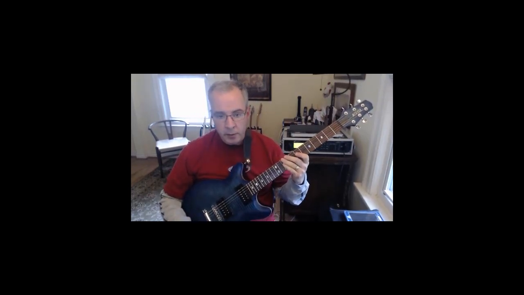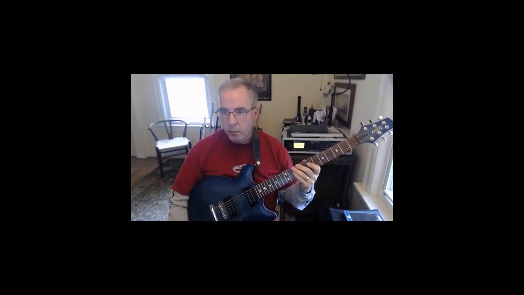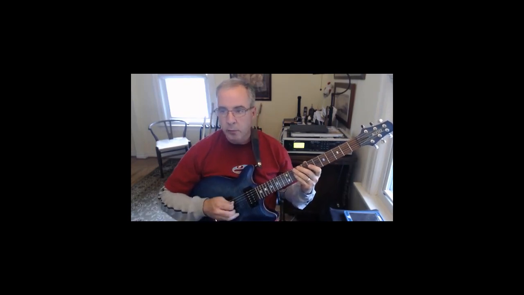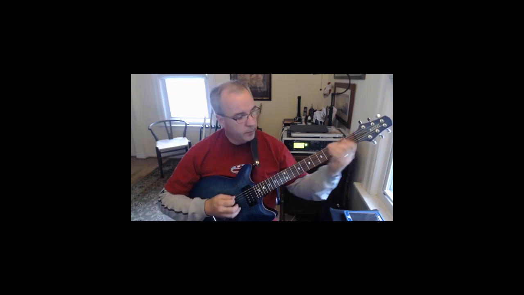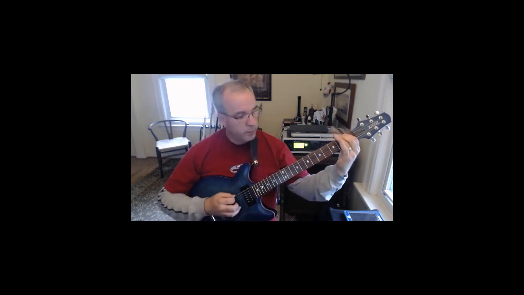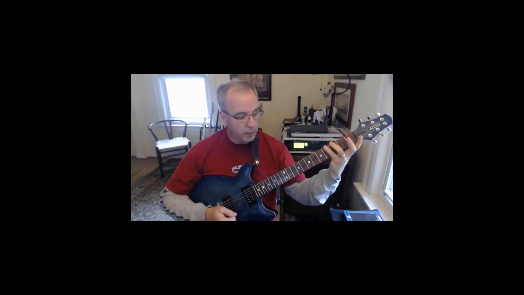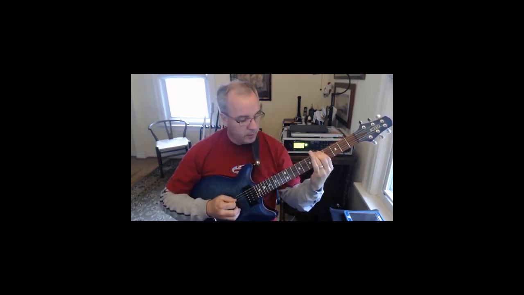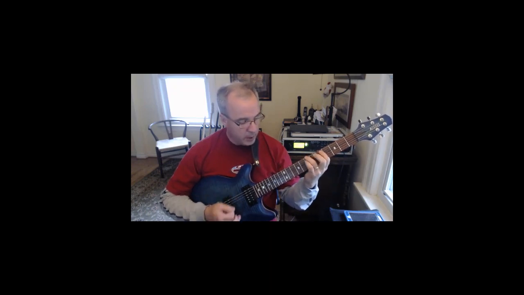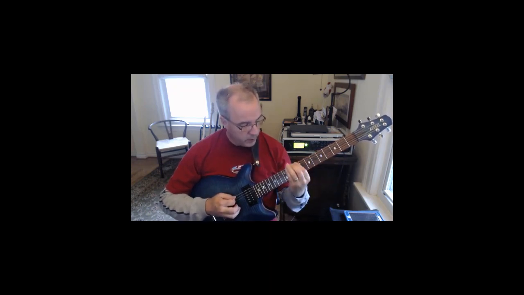Okay, so now that you've got your handy dandy fretboard diagram, the quickest way to start your fretboard visualization is to just start naming the notes. So start here: E, F, G flat, G, A flat, A, B flat, B, C, D flat, D, E flat, and then E. Name them just like that.